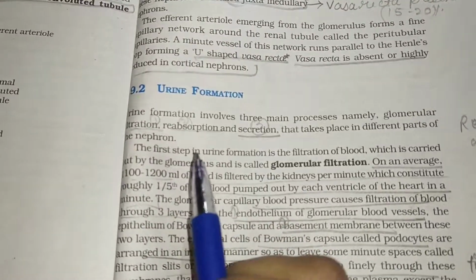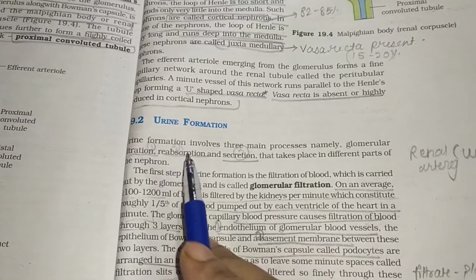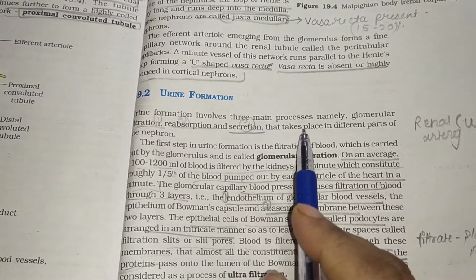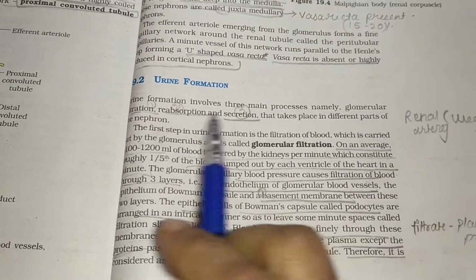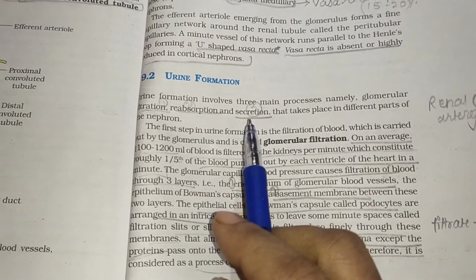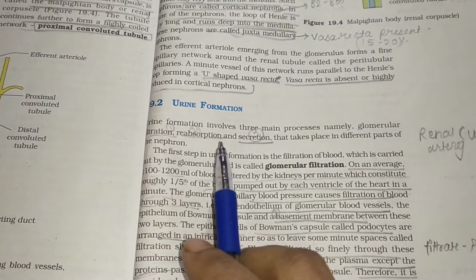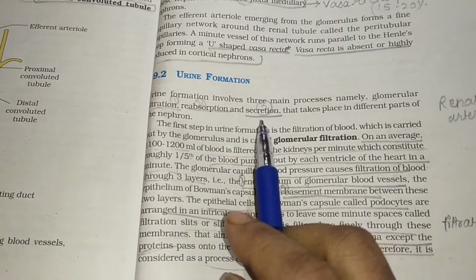Good morning, students. Today we'll discuss urine formation. Urine formation involves three main processes, namely glomerular ultrafiltration, reabsorption, and secretion. So, what are the three main functions? One is glomerular ultrafiltration, second one is reabsorption, and third one is secretion.